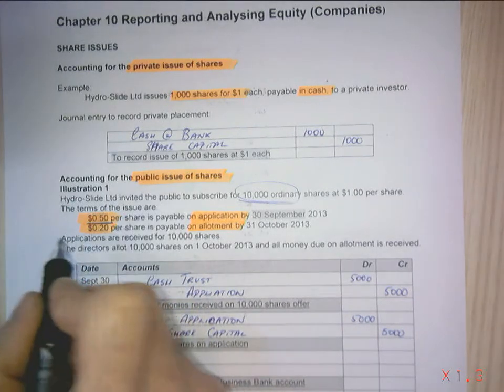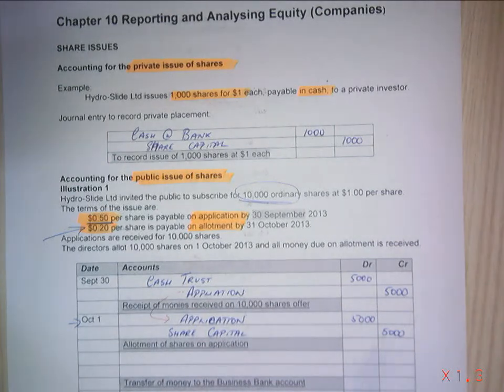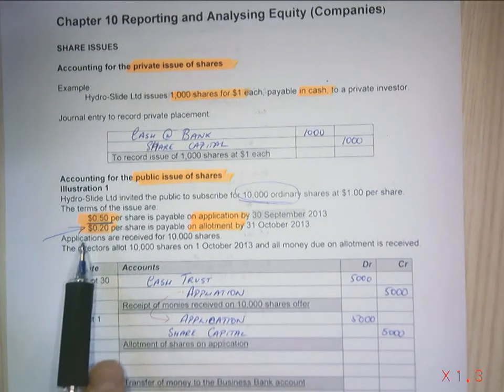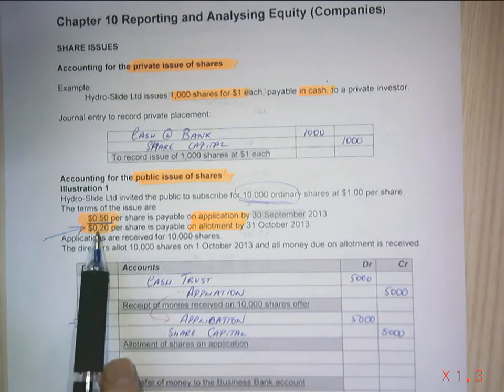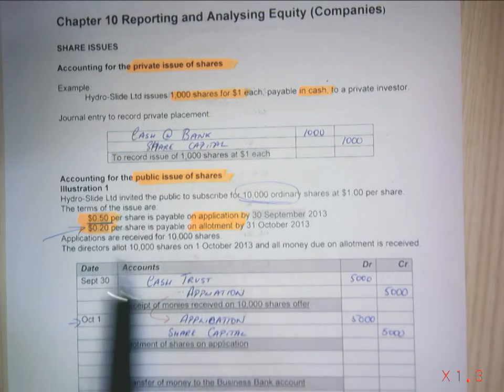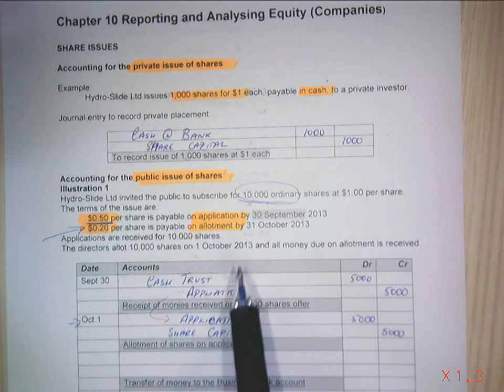Now also on that day, for every applicant who's been successful, we're going to now allot them another 20 cents per share. So we're going to create another 20 cents worth of share capital, or 20% of share capital, because it's all dollars.